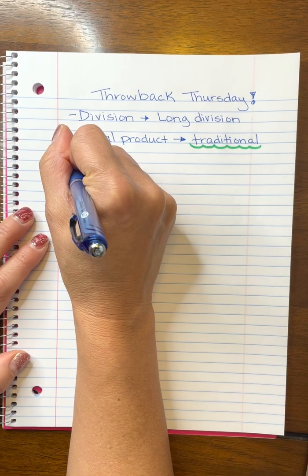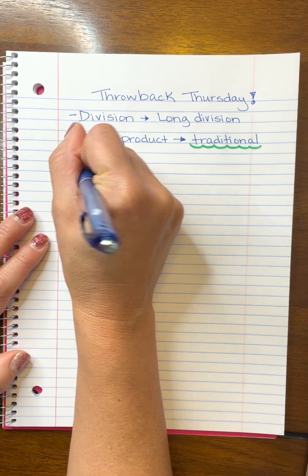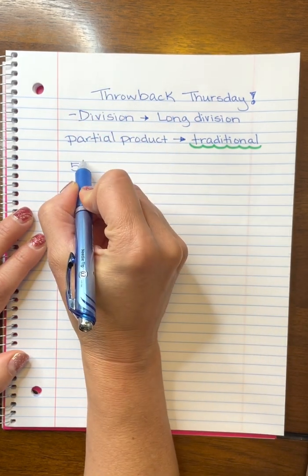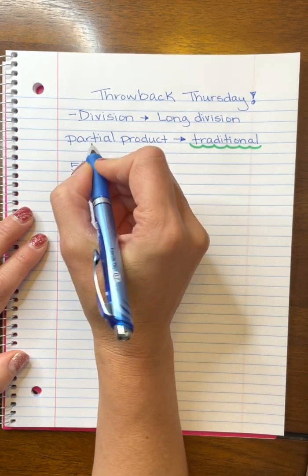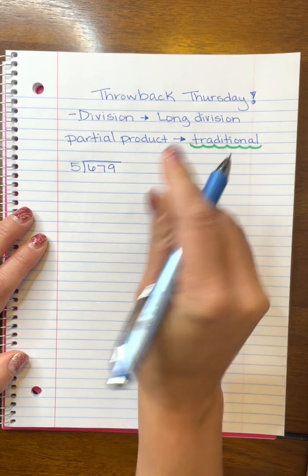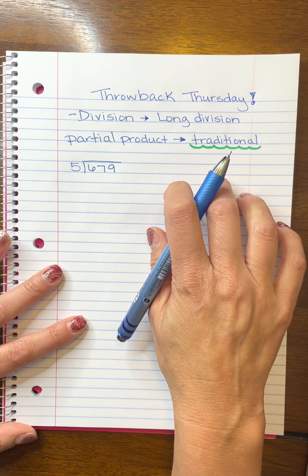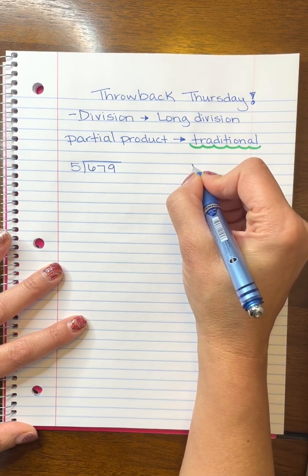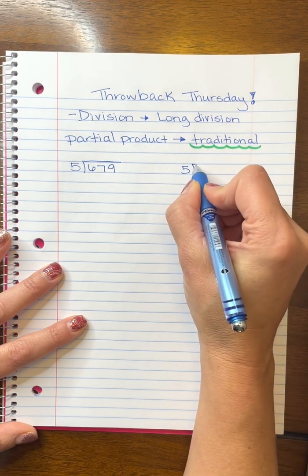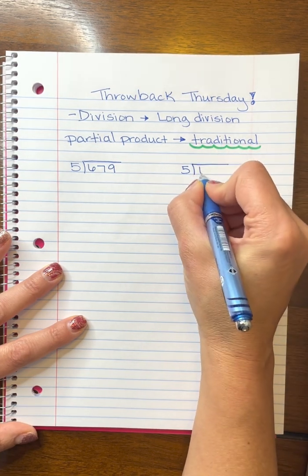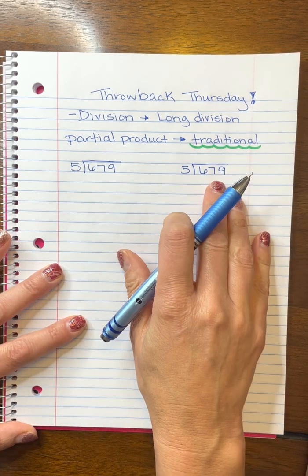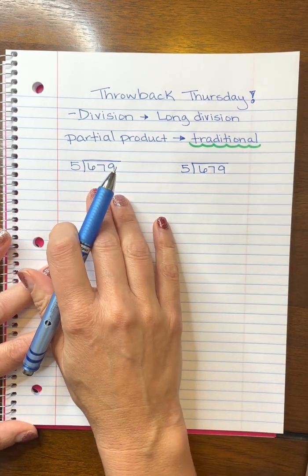All right, so partial product. We are going to start with 679 divided by 5. And I'm going to use this bracket, 679. Now, I'm going to write that over here as well, because we are going to come back to this method, 679. I want you to see them side by side. I'm going to do this one first.